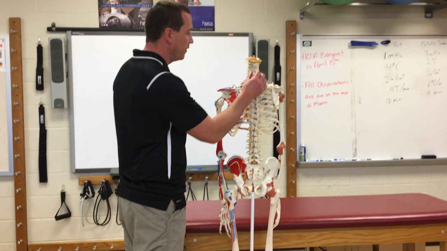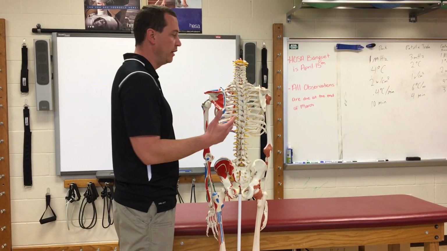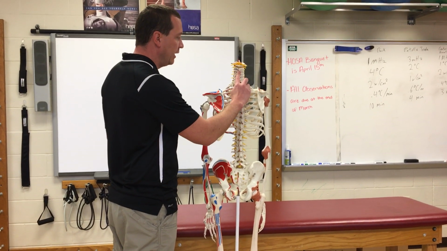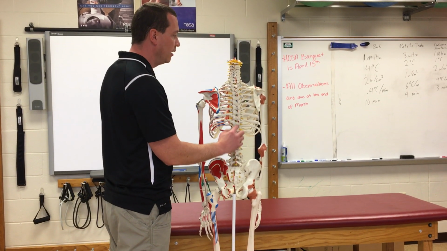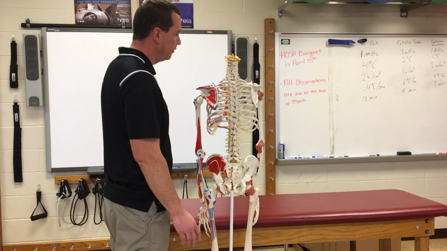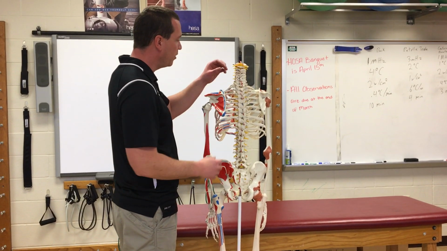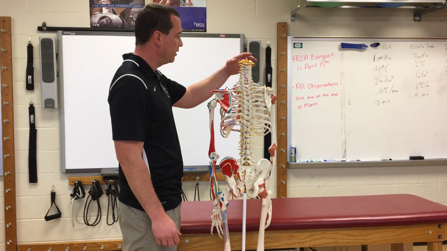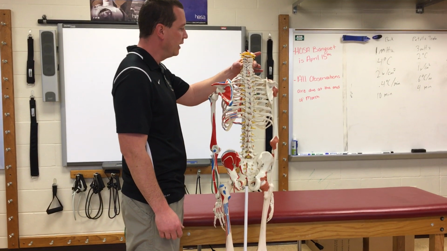But on specific vertebrae, there's some things that you're going to be able to palpate on your partner that are important. One in particular is the spinous processes, which is the part that sticks out on the posterior aspect of the spine. Okay, the other part that you can feel sometimes are going to be these transverse processes, and they're going to be easier to find in the cervical.